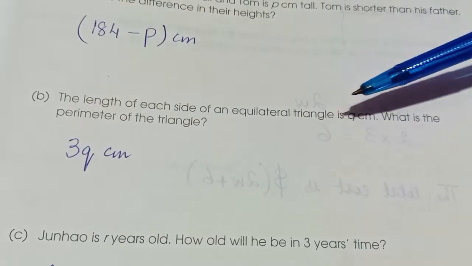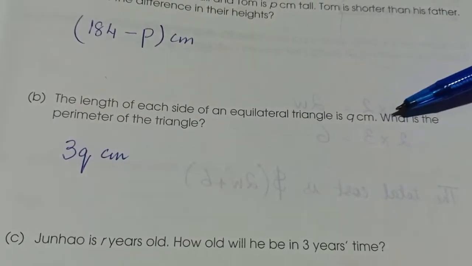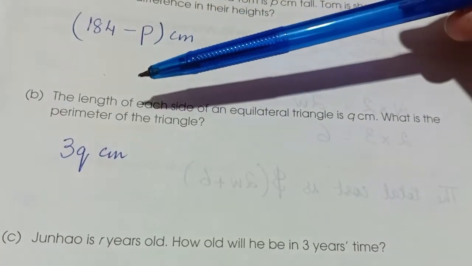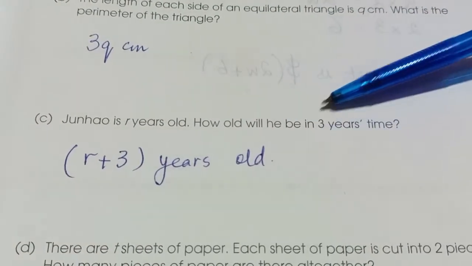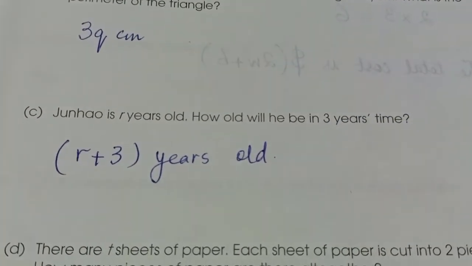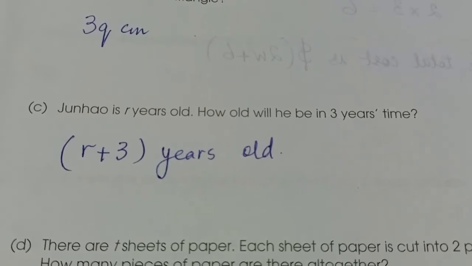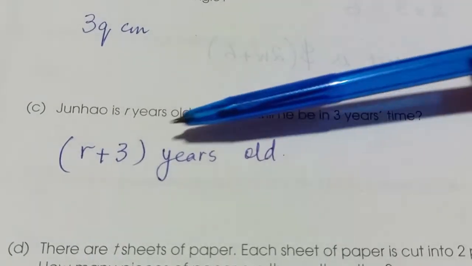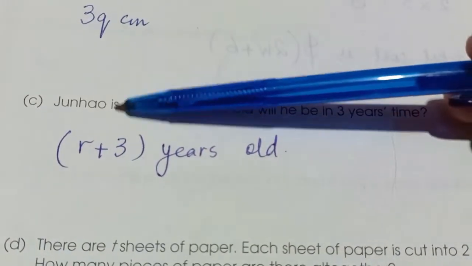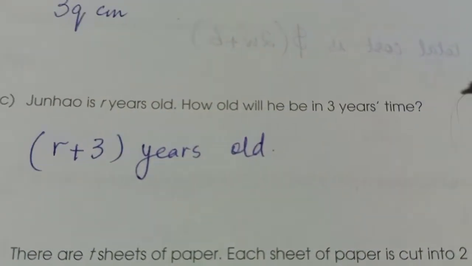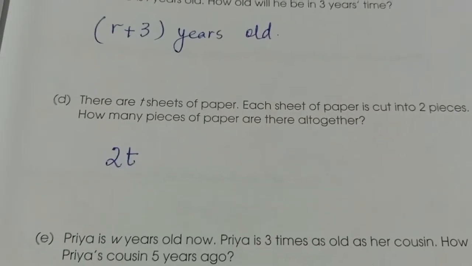The length of each side of an equilateral triangle is q. What is the perimeter of the triangle? 3q. Junhao is r years old. How old will he be in 3 years? R plus 3 years old, because he is r years old and after 3 years he will be r plus 3.